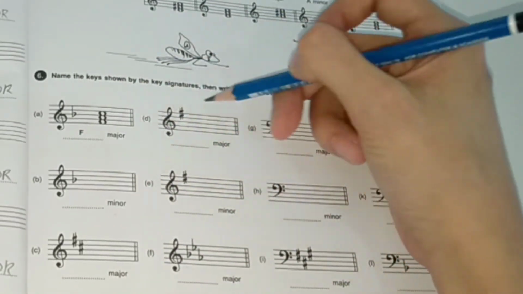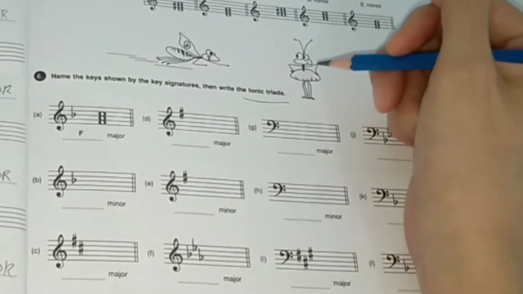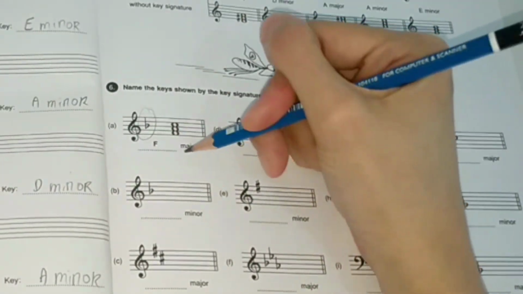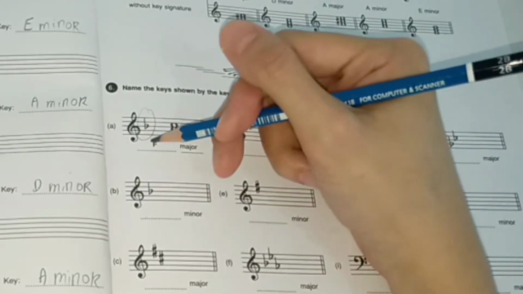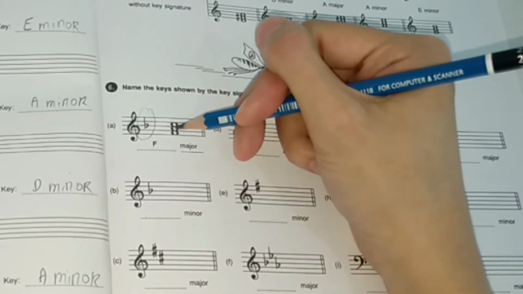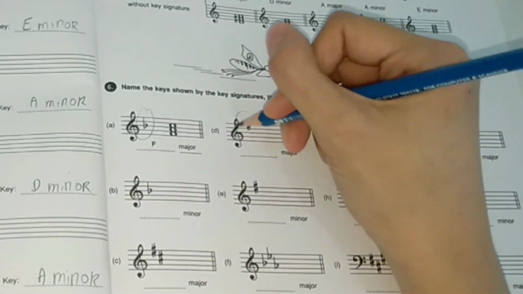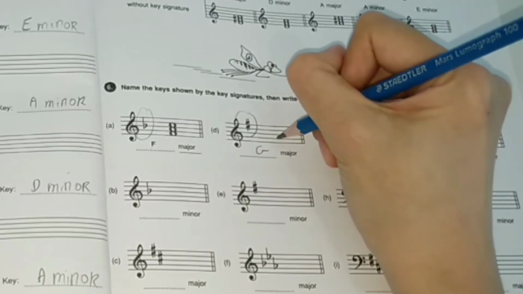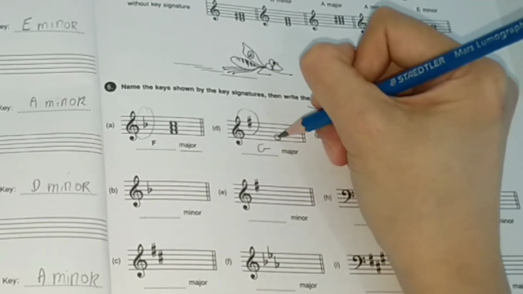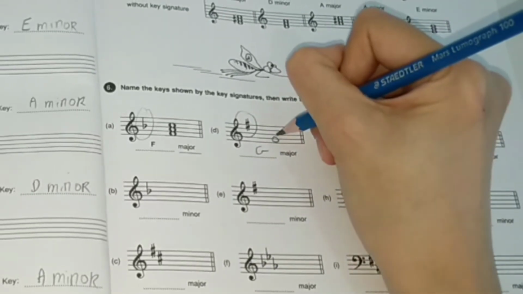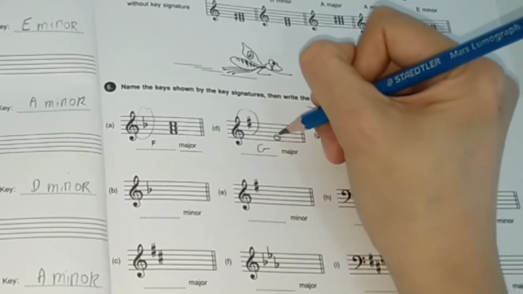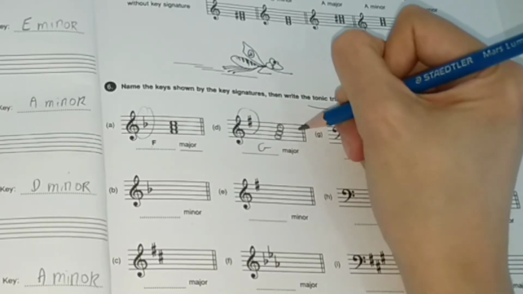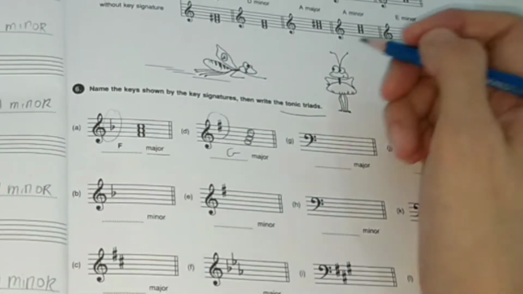Name the key by the key signature and then write the tonic triad. For example, they give you B flat. What major has B flat? Obviously, F major, and then you just need to write the first note, third note, fifth note. Now, F sharp. What major has F sharp? G major. First note of G major, of course, G, and then first, third, fifth is just skip 1 note each, right? So it's line note, line note, line note. If it starts from space note, then space note, space note, space note, just like that.